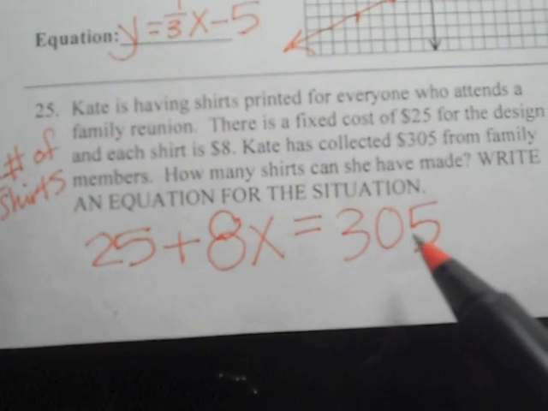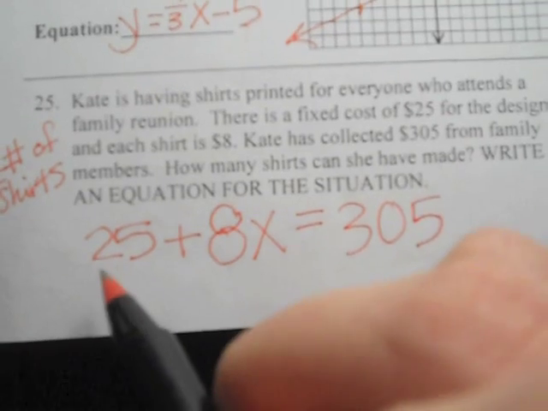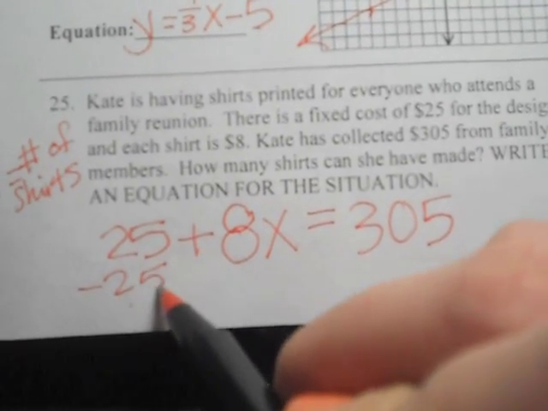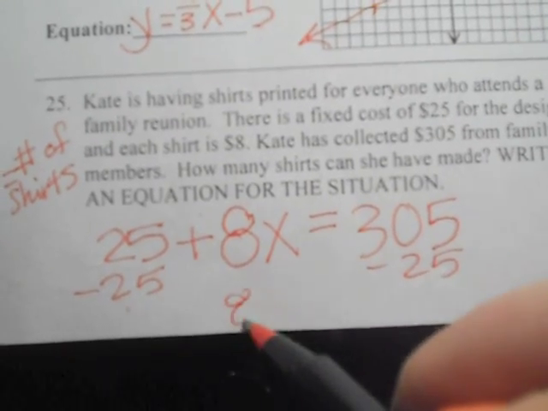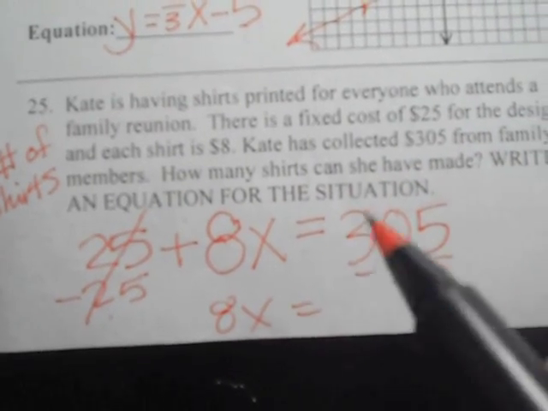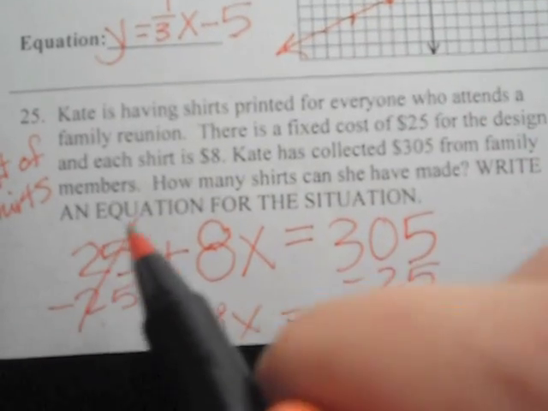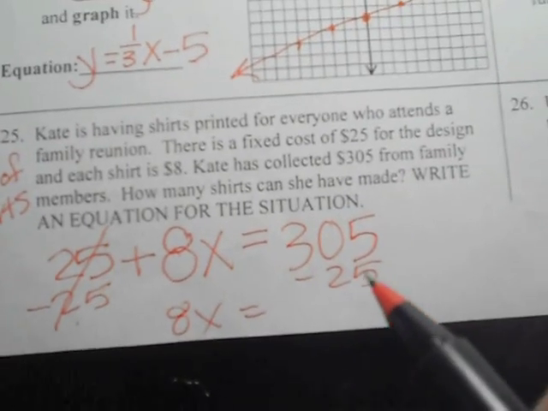We can solve this to figure out how many shirts she can have made by subtracting 25 here. Subtract 25 here. We're left with 8x, because that goes away. Now, remember, you don't have to do this work. It just says write an equation for the situation. So you're done here. But I'm going to go ahead and solve it.